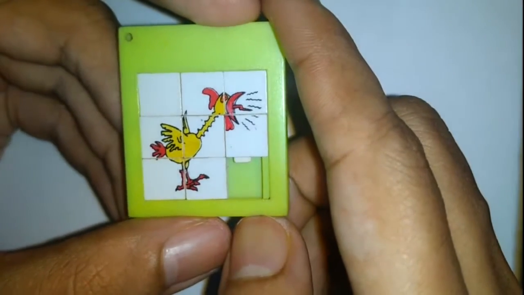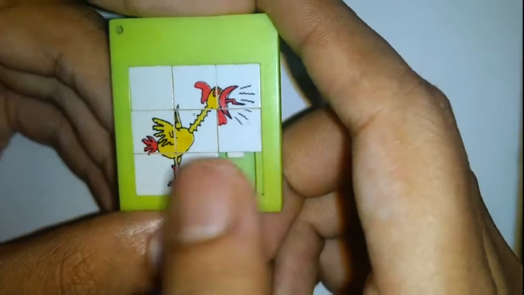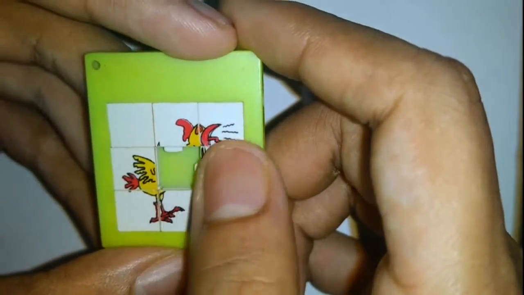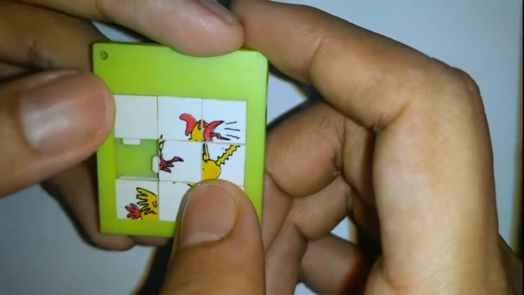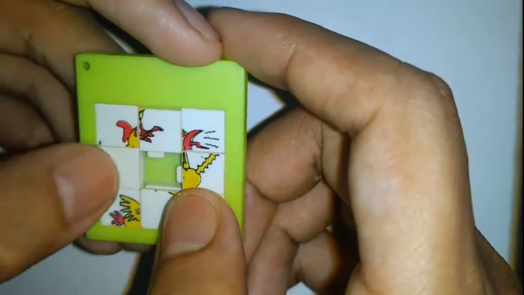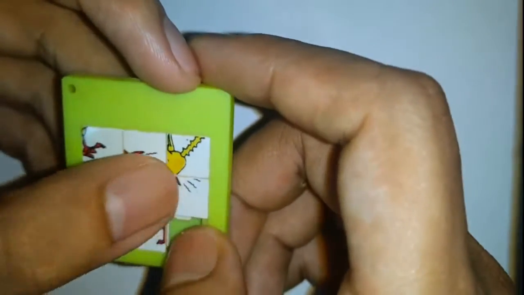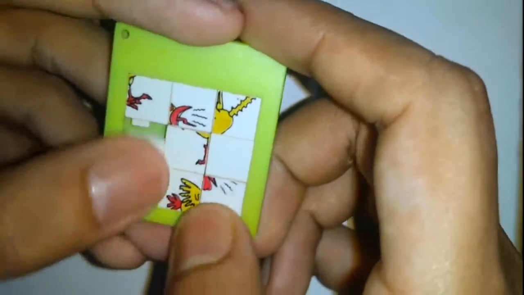This is basically an 8 block puzzle. If there were more blocks than this, the method remains almost similar. First we shall randomly arrange all these blocks. I'll try to make it as complicated as possible. It doesn't matter how it has been arranged, it can be solved using this method which I'm going to show you all.